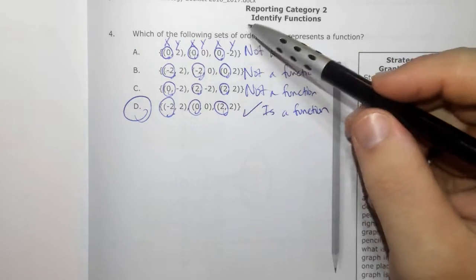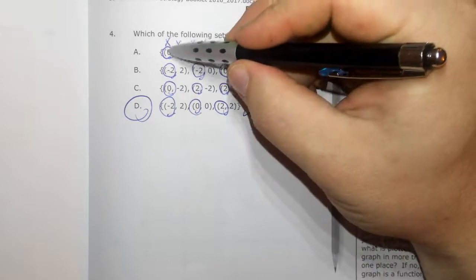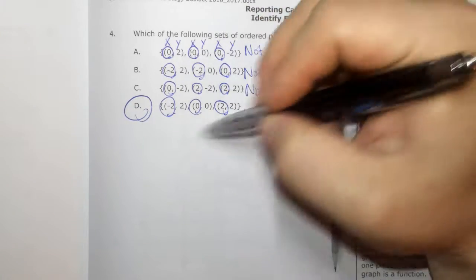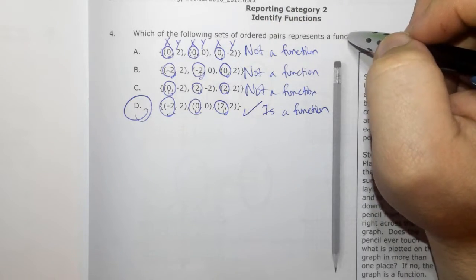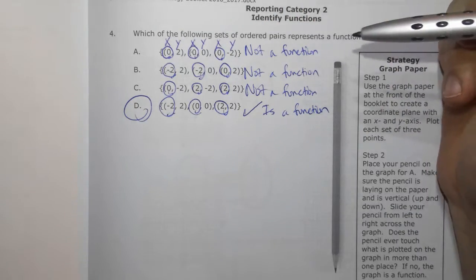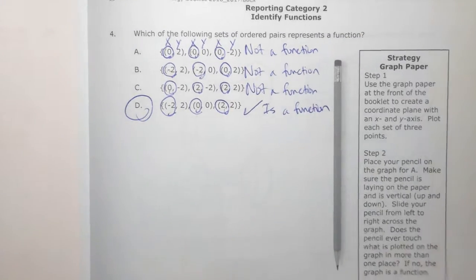But this is a really, really easy question. All you got to do is circle your x values. Okay? Your y values don't matter when we're talking about whether it's a function or not. Okay, and you're just seeing if x repeats itself. Okay, very easy question.